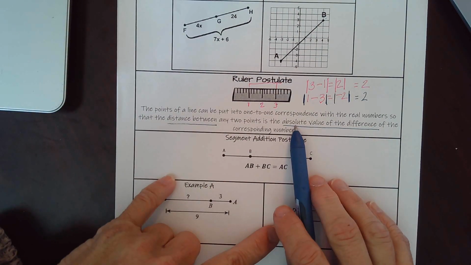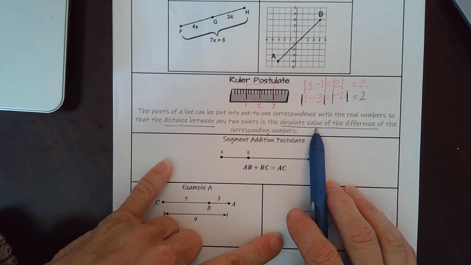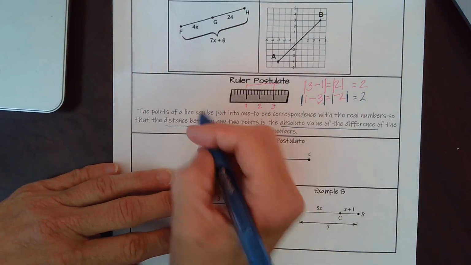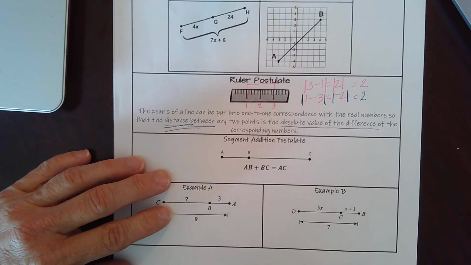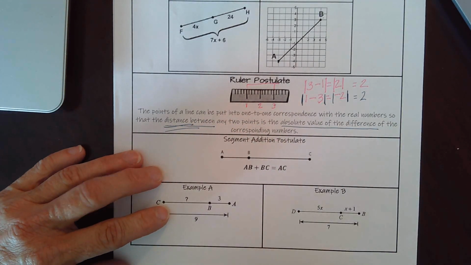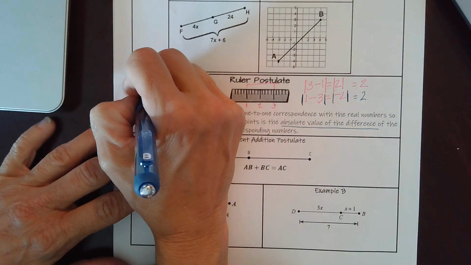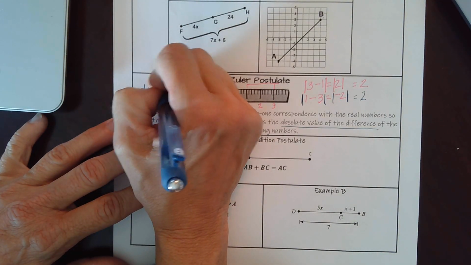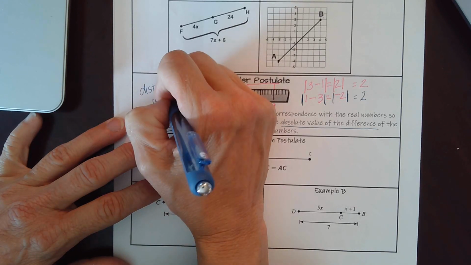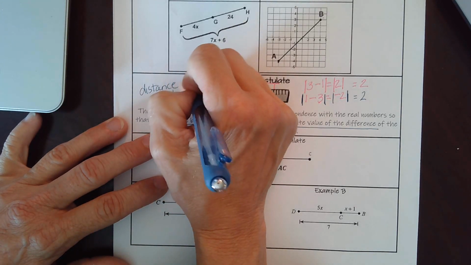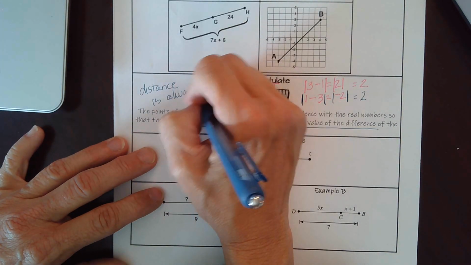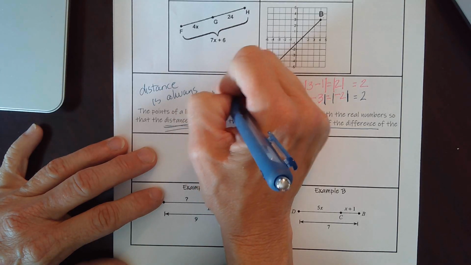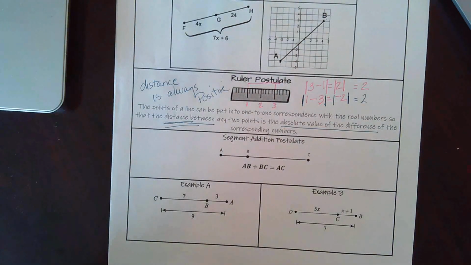So the key here is that absolute value is important because distance can never be negative. Distance is always positive, and that is something that you need to remember.